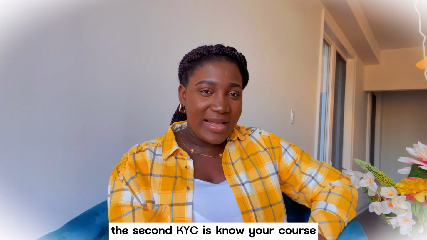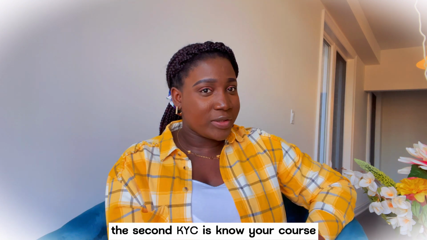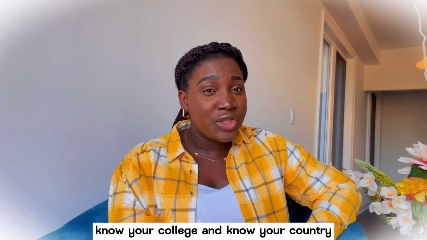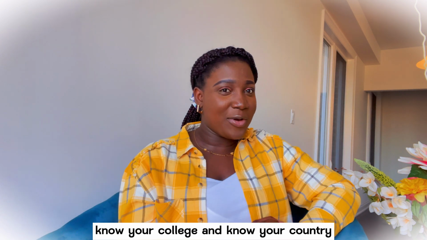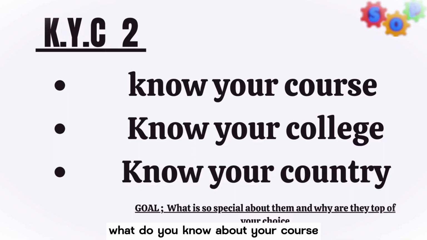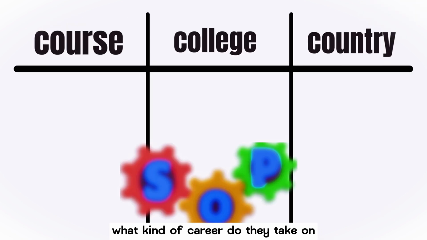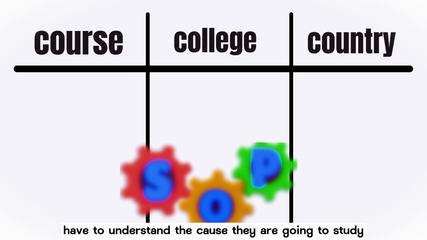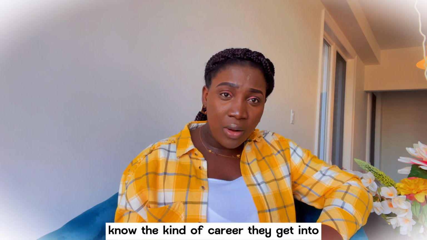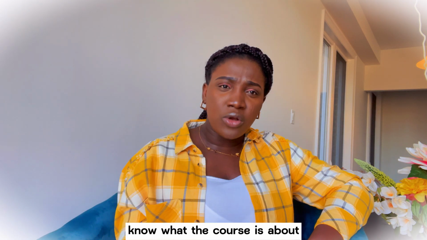The second KYC is know your course, know your college, and know your country. What do you know about your course? Someone who studies data analysis, what do they do? Where do they end up? What kind of job do they do? What kind of career do they take on? You have to understand the course that you're going to study. Know the kind of career they get into. Know what the course is about.